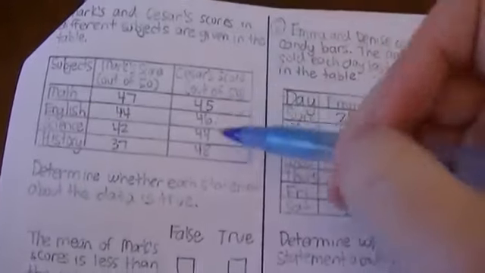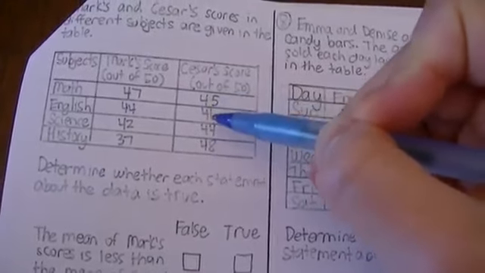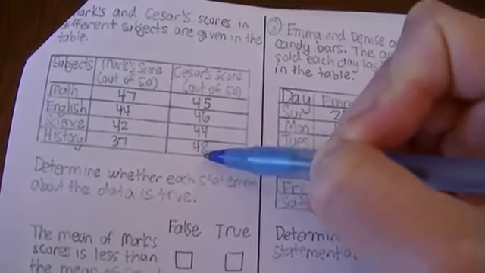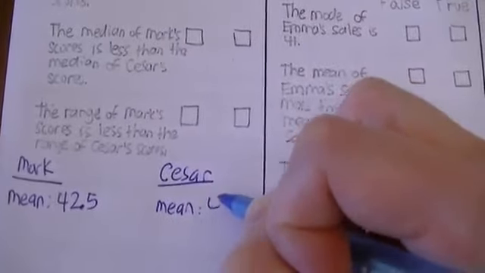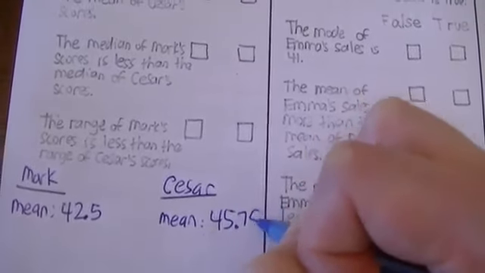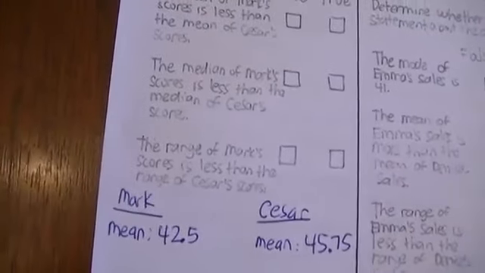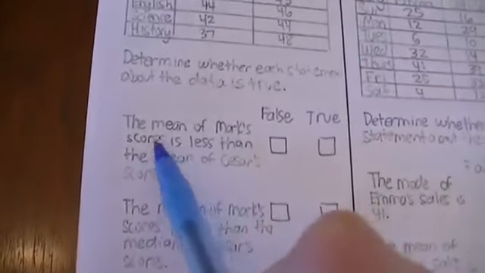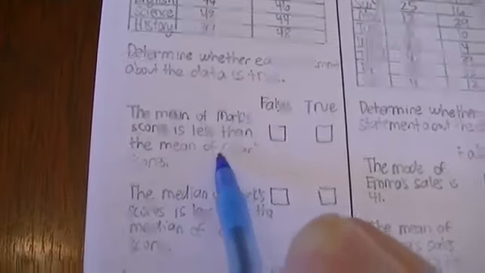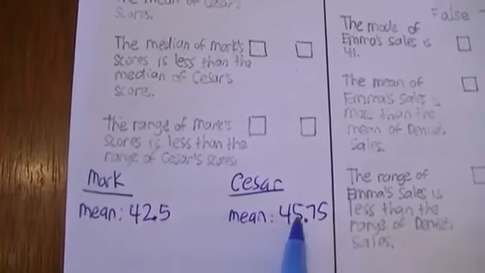For Caesar, again, add them all up. Press equals. Then divide by 4 because there are 4 numbers there. Okay, and you check your answer, you should get 45 and 75/100ths, okay? And then the median. But first, the statement says the mean of Mark's score is less than the mean of Caesar's score. So is this one less than this one?